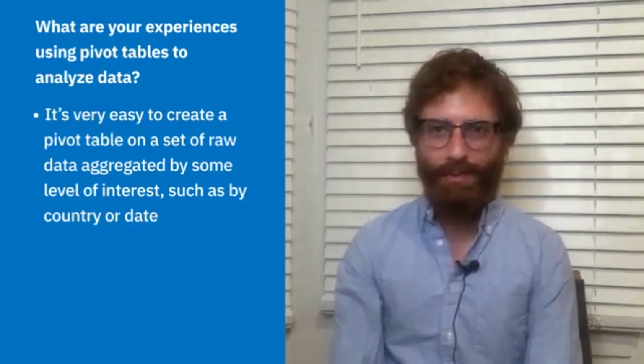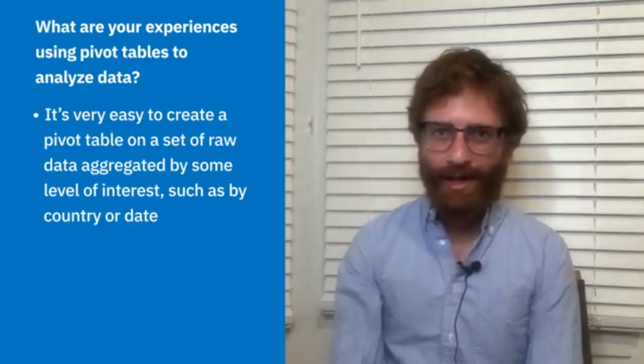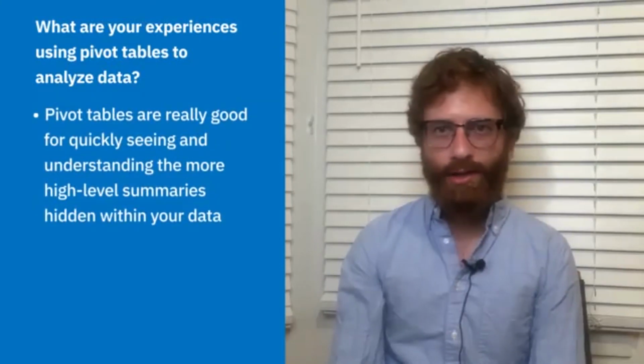It's just very, very easy to create a pivot table on a set of raw data, aggregate it by some level of interest, be it the country the user's from, be it the year the user joined, or anything else, be it something related to time. It's really good for quickly seeing and understanding some of the more high-level summaries that are hidden within your data.